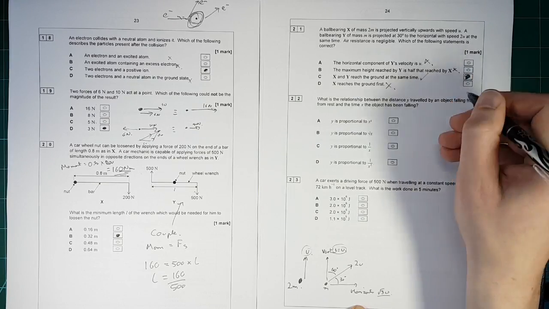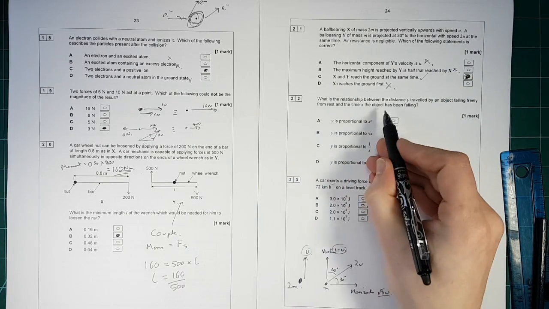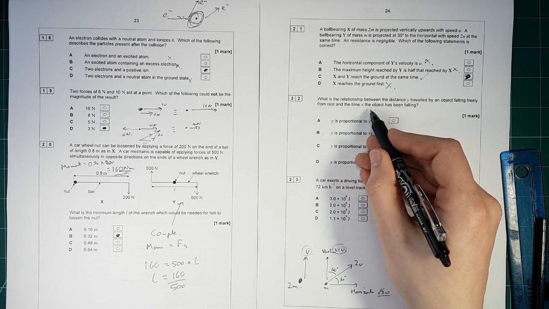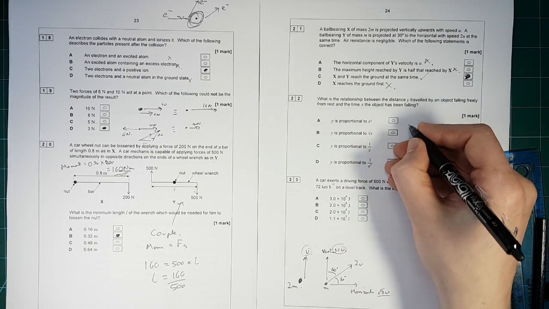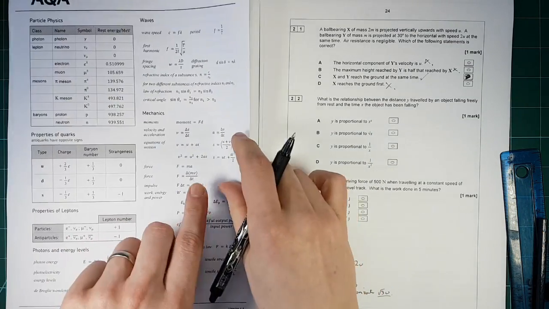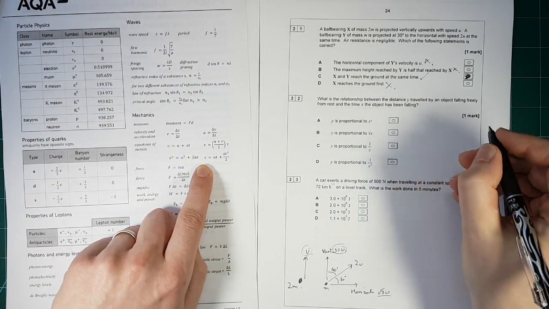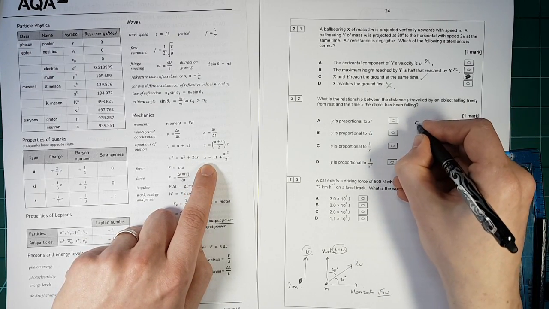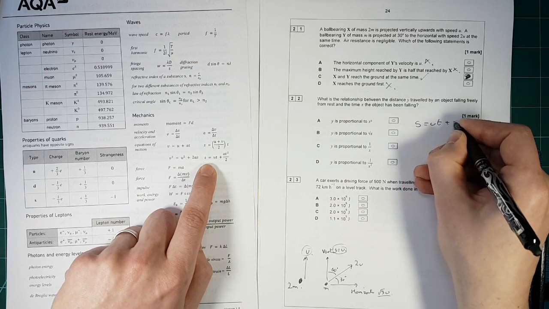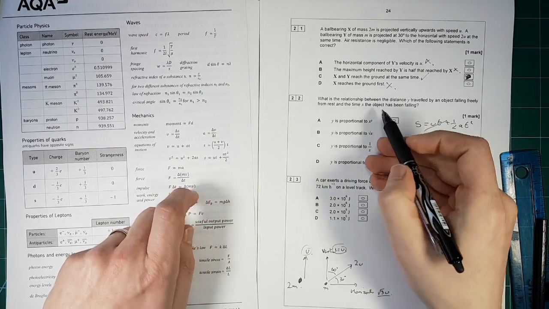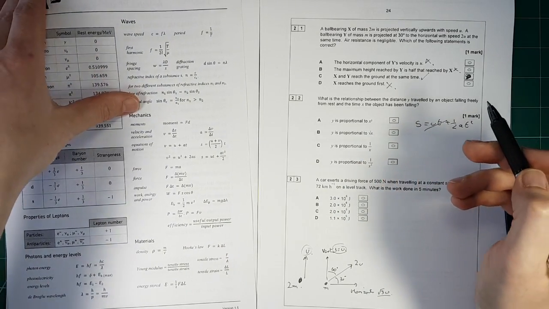The relationship between the distance y travelled by an object falling freely from rest and the time x the object has been falling. Well, we need one of the CVED equations here. So here are your CVED equations. The one that we want is this one. s is equal to ut plus a half a t squared. That u term is equal to 0 because it says they both start from rest there.